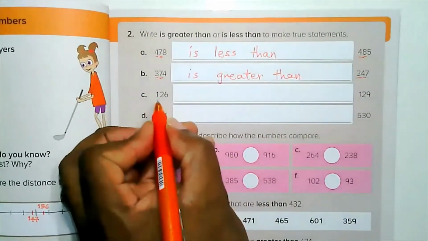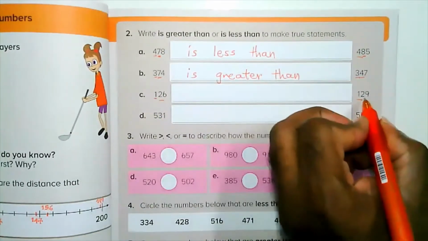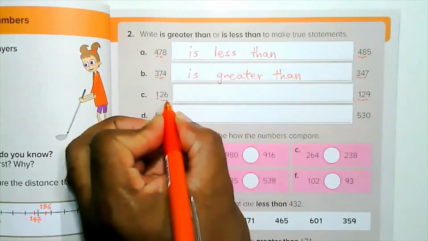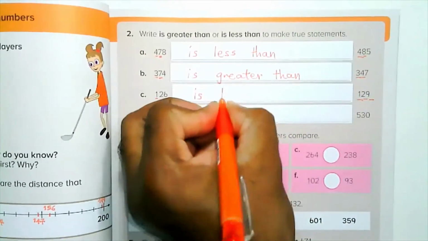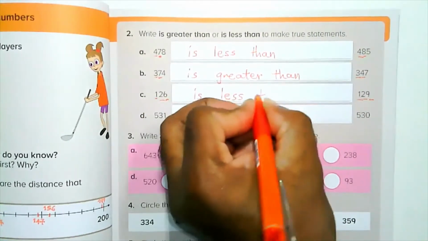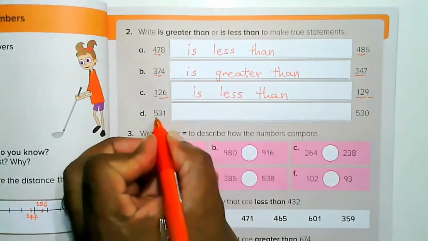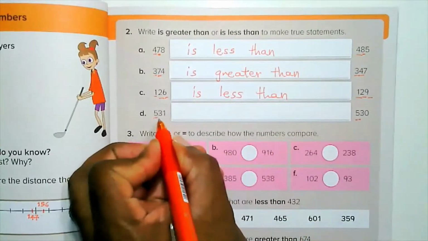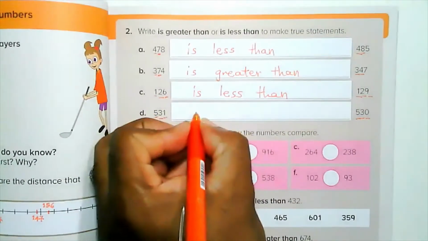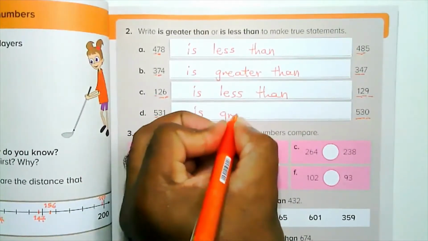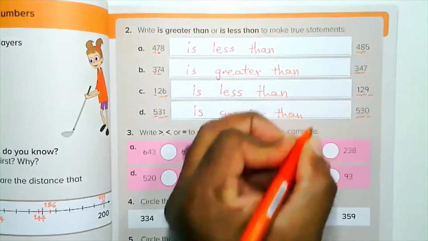Part C. We have the same hundreds, 2 tens, the same. So now let's go on to ones. 6 ones, 9 ones. So 6 ones is less than. Part D. We have 500, 500, 3 tens, 3 tens. 1 one and 0 ones. So 1 one is greater. Greater than.